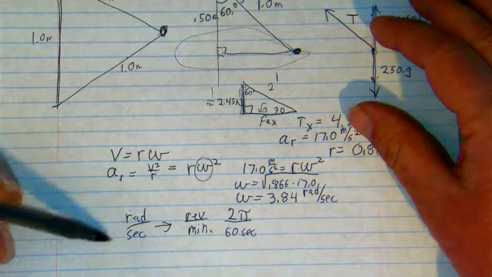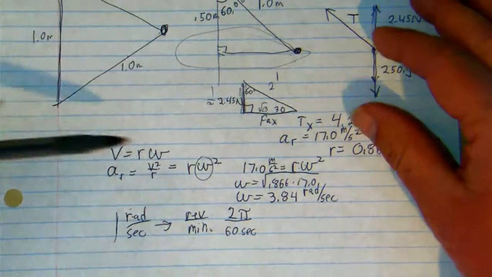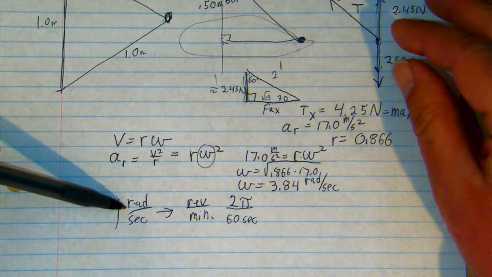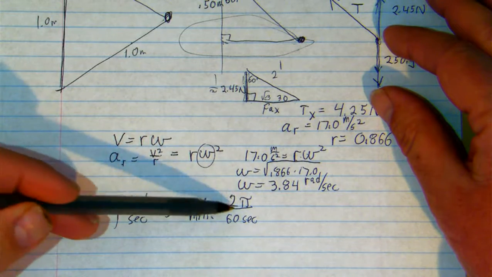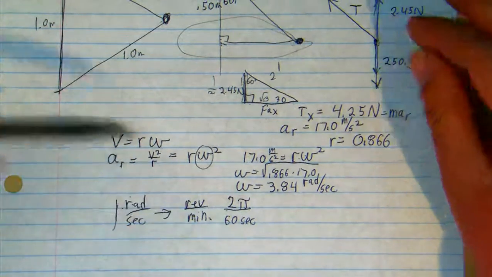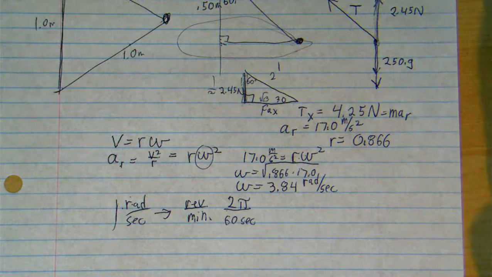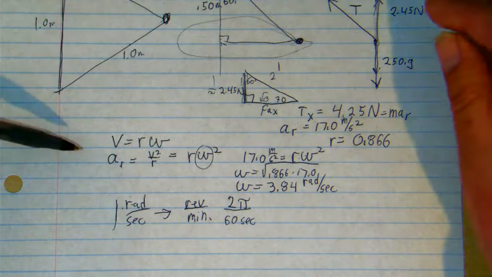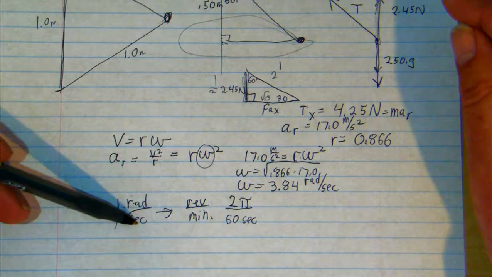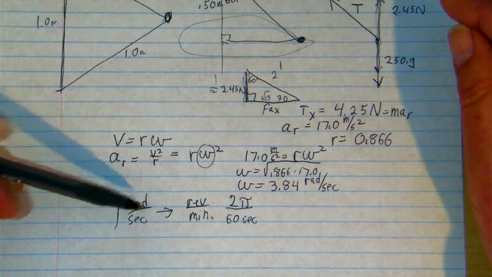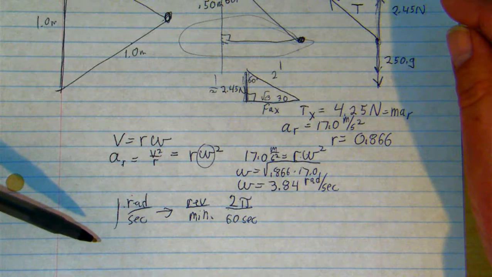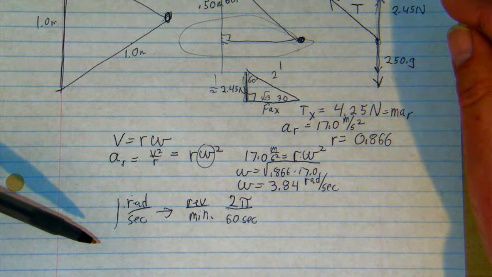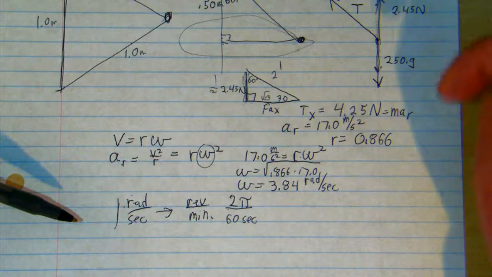So if we have 1 radian per second as an example, then that would be 2 pi radians per minute. Why does that sound wrong? If I was doing 1 radian per second, I should be doing 60 radians per minute. I'm pretty sure I just said something wrong.